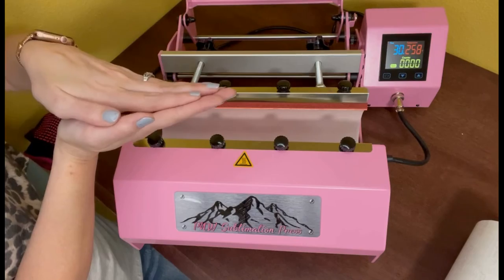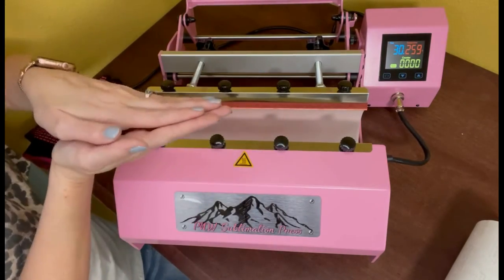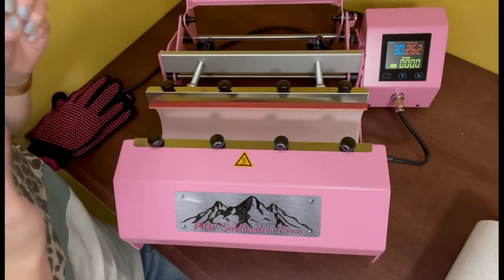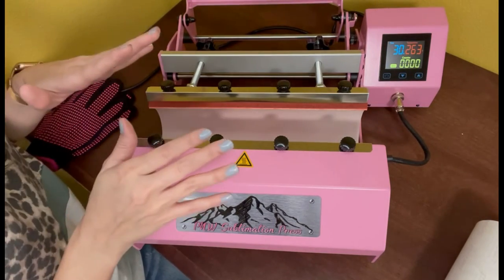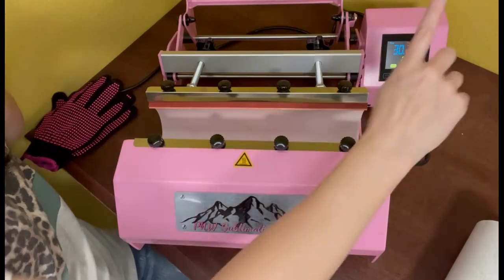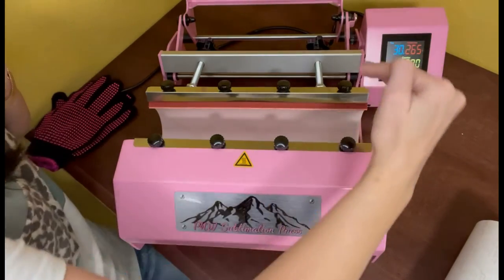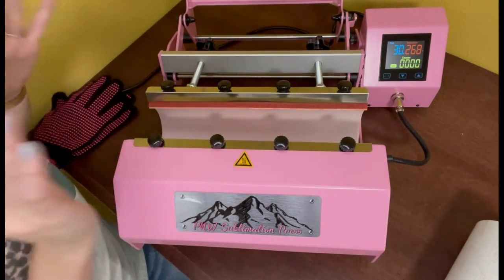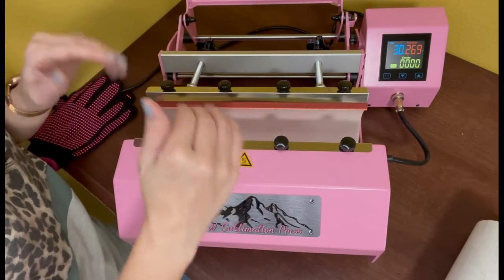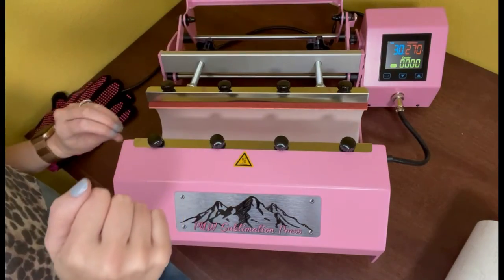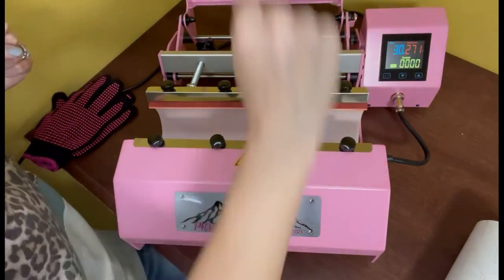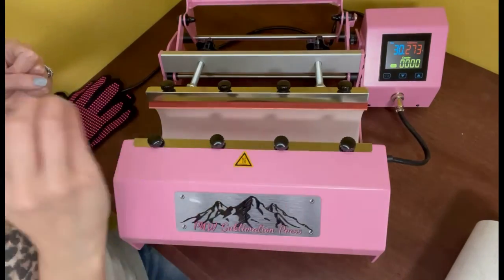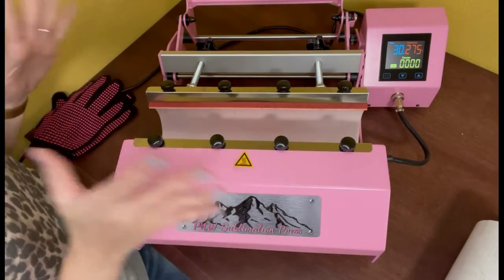Then, once they meet in the middle, the temperature is going to start rising again, and it's going to get to our sublimation temperature, which is 365 degrees. Then you're going to see this 30 seconds here start counting down, because it's finally hit the 365 sublimation temperature. Then we're going to open it up, turn it, and close again, and as long as it's still at that 365 temperature, it will count down another 30 seconds. So that's how this press works.